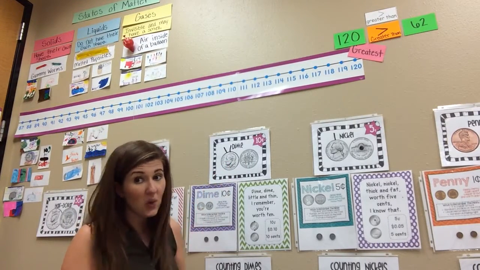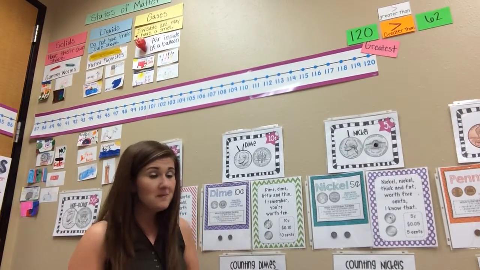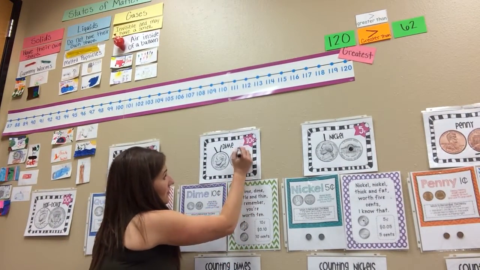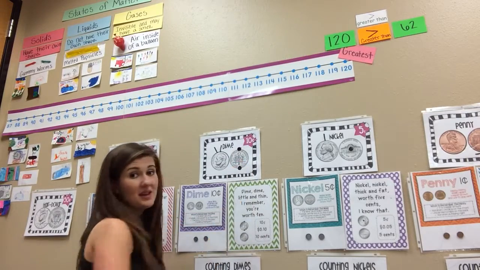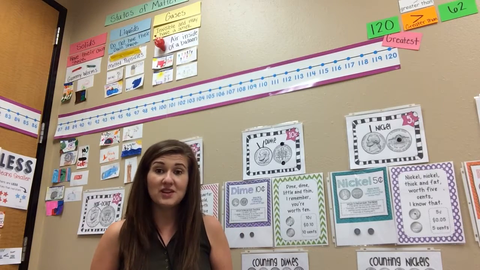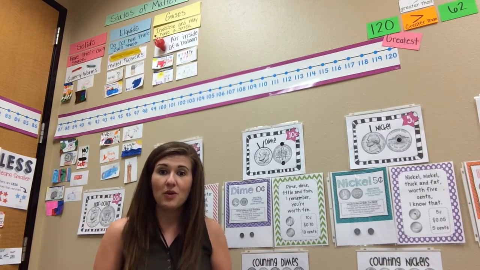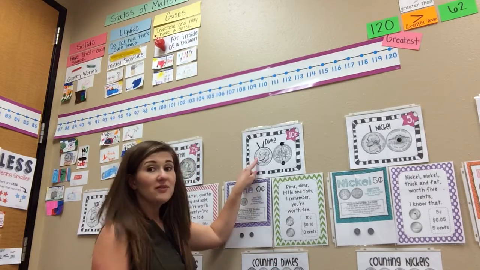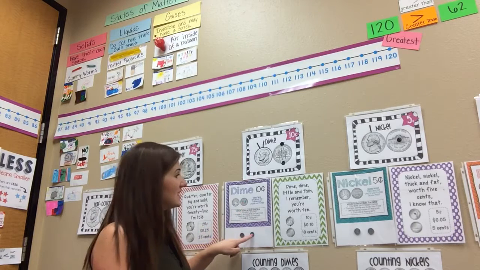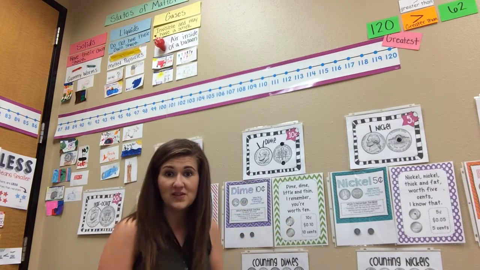But that's not my only way to get this value of a coin. I could also use touch math. When I'm using touch math, it would look like this: 5, 10. Did I still get my same value? Of course. Did I have a different way of doing it? Yes. Could you help me count on the value of dimes that you see here? 10, 20, 30, 40, 50, 60, 70, 80. We have 80 cents worth of dimes.